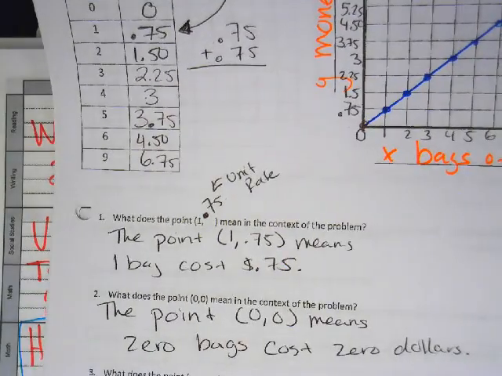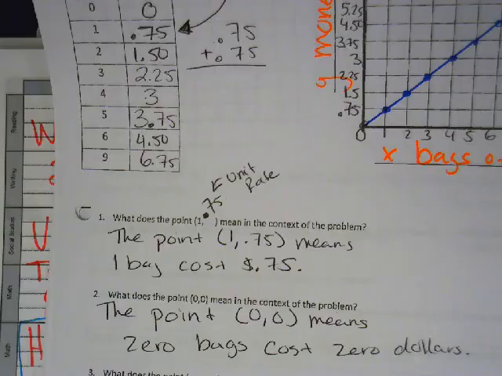What does the point mean? Okay, someone pick a point. All right, Sam, give us a point. 6. Is that a point? Oh, sorry. 4.50. Is that a point? Okay, let me ask this again. Sam, give me a point. Okay. 6, comma, 4.50. Perfectly stated.